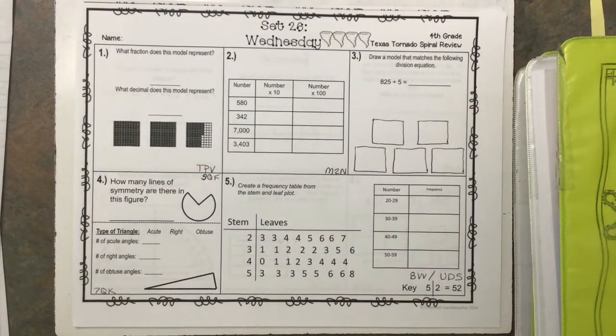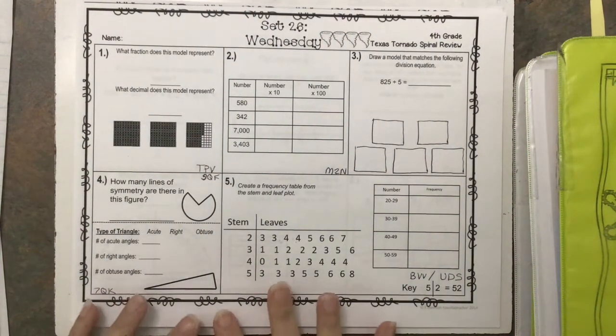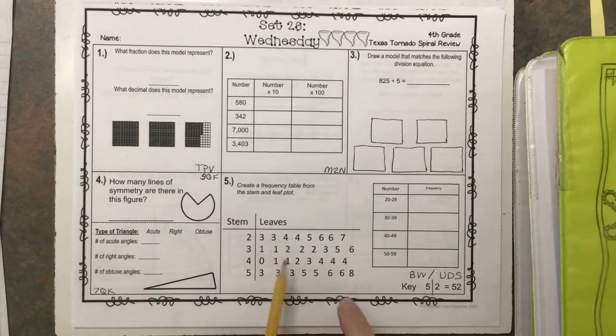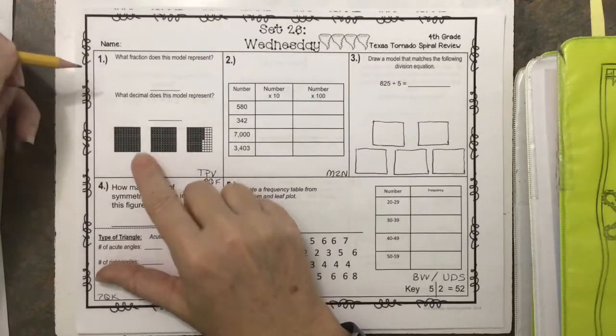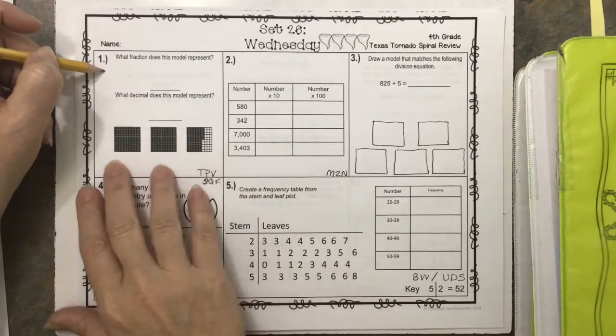Okay, so this sheet is similar to one we've done before. The only thing that's different is we've got a stem and leaf plot here. And so we're going to learn about stem and leaf plots today. Let's go ahead and start with problem number 1.